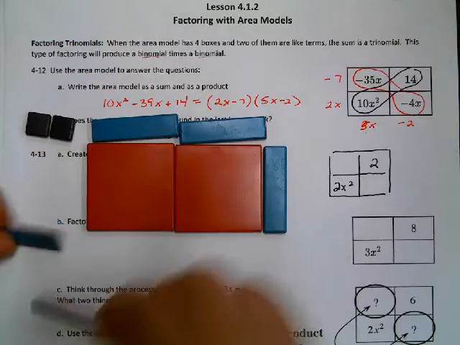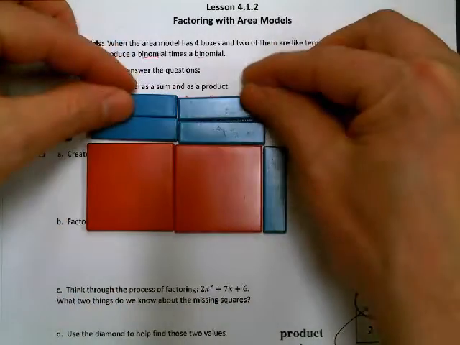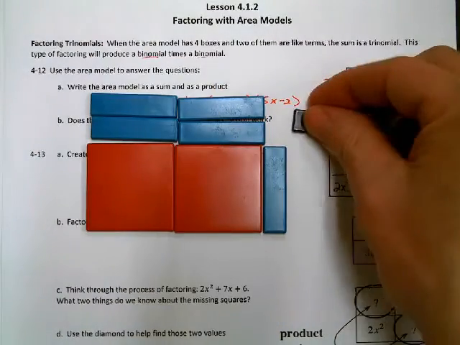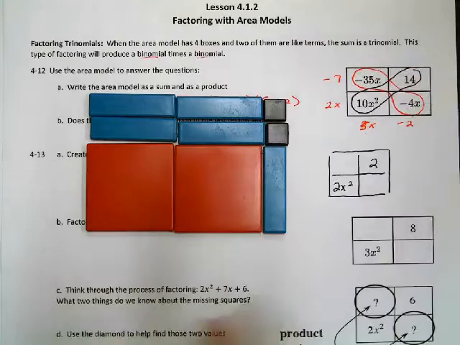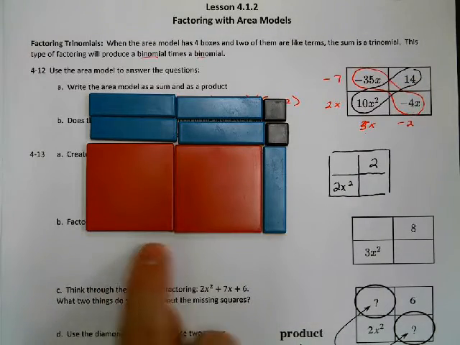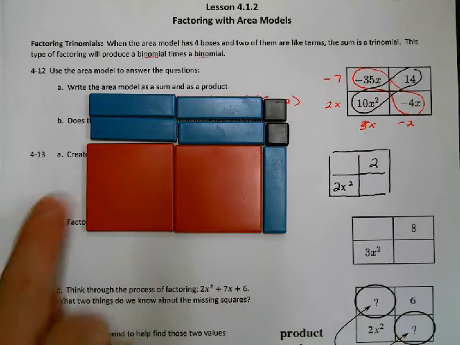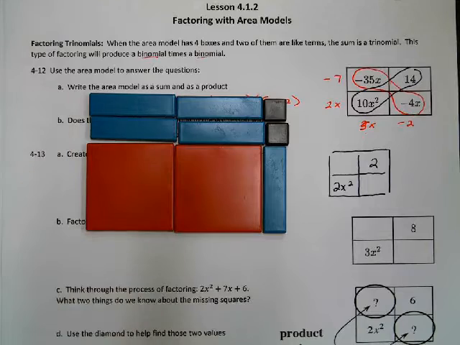I can set it up like this. When I have my algebra tiles, now I can see it's working here. So it looks like this side here is 2x plus 1, and this side is x plus 2. And so it should work like that.